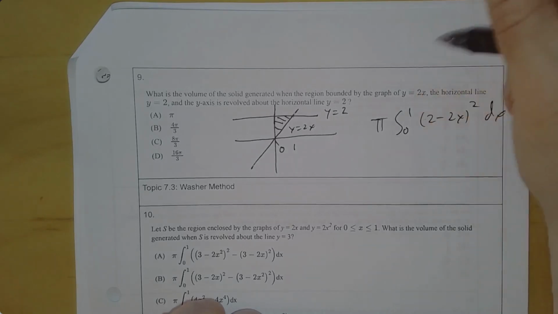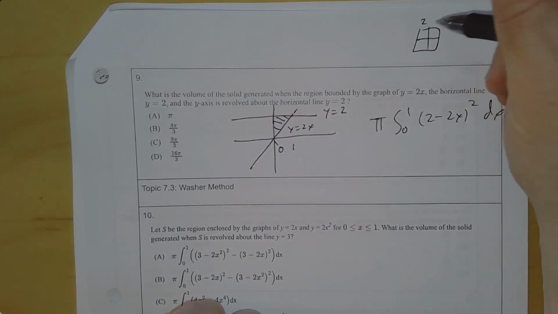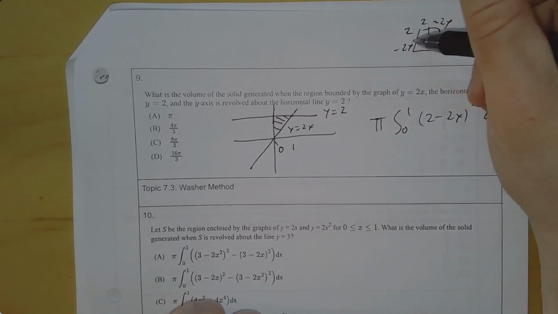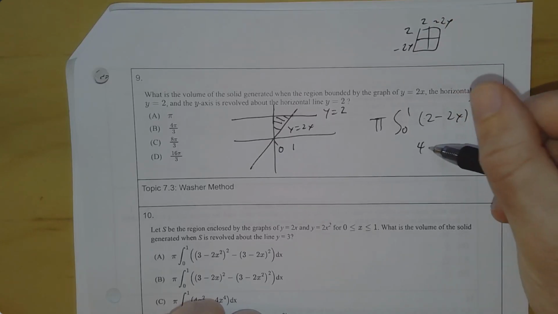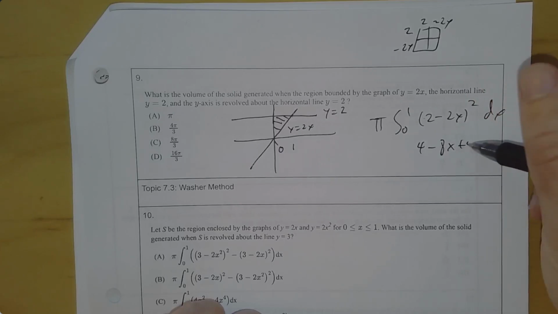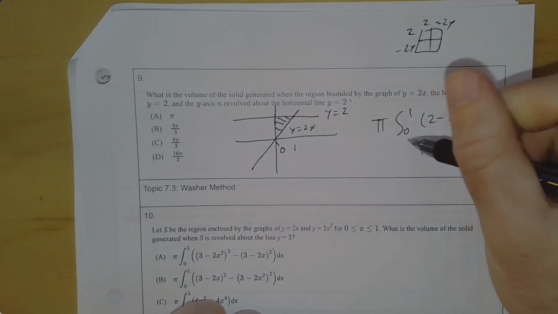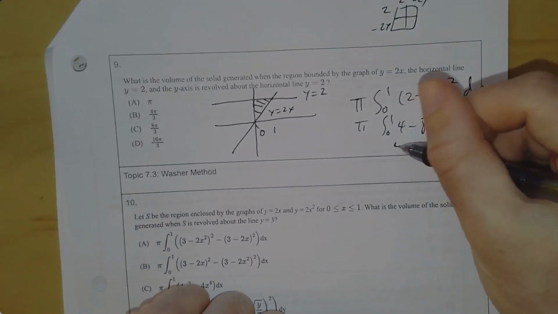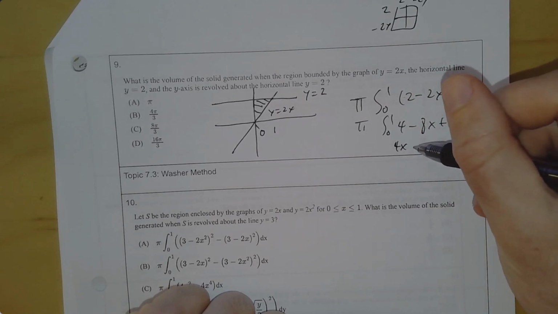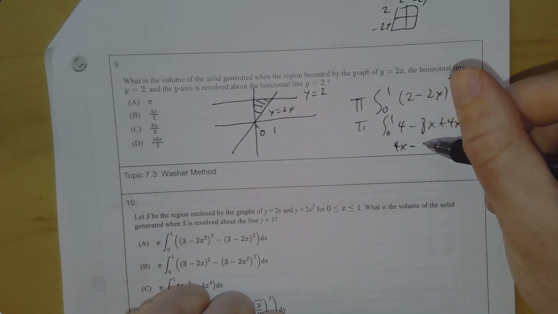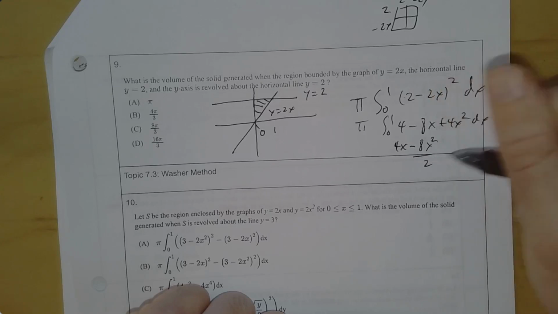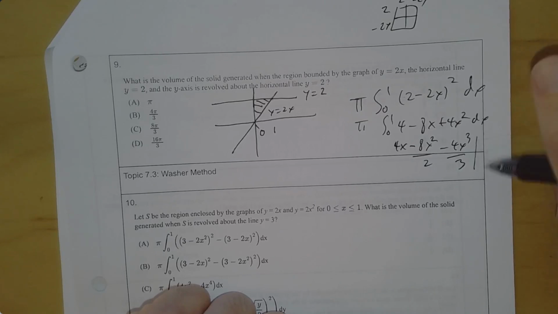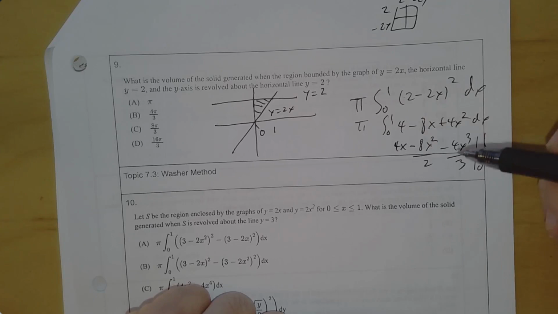You can do the box method: up top, 2 minus 2x, 2 minus 2x, right? And so you get 4 minus 8x plus 4x squared, but we have not integrated yet. We have to integrate. So we're going to get 4x minus 8x squared over 2 minus 4x to the third over 3 from 1 to 0. Nice thing is when you plug in the 0, it's just 0. So let's plug in the 1.